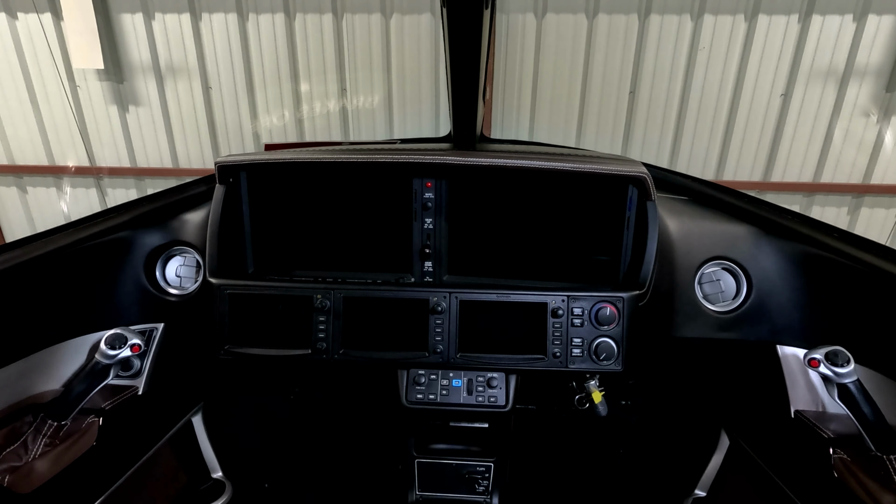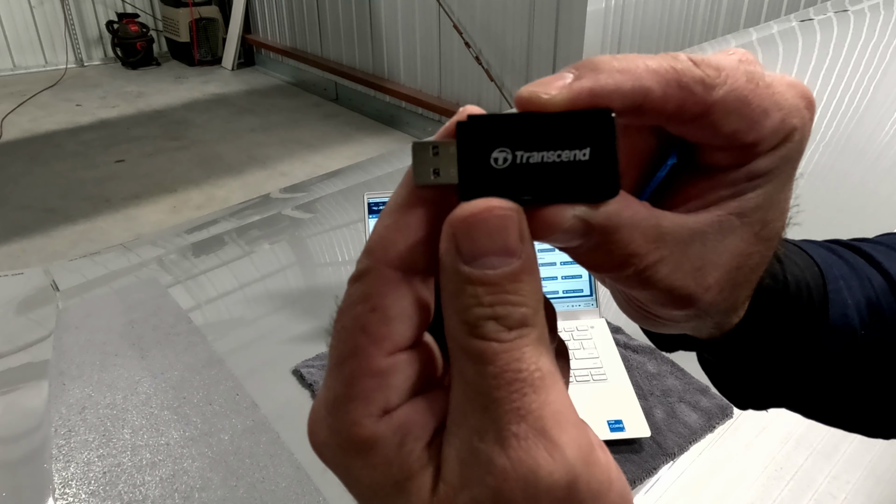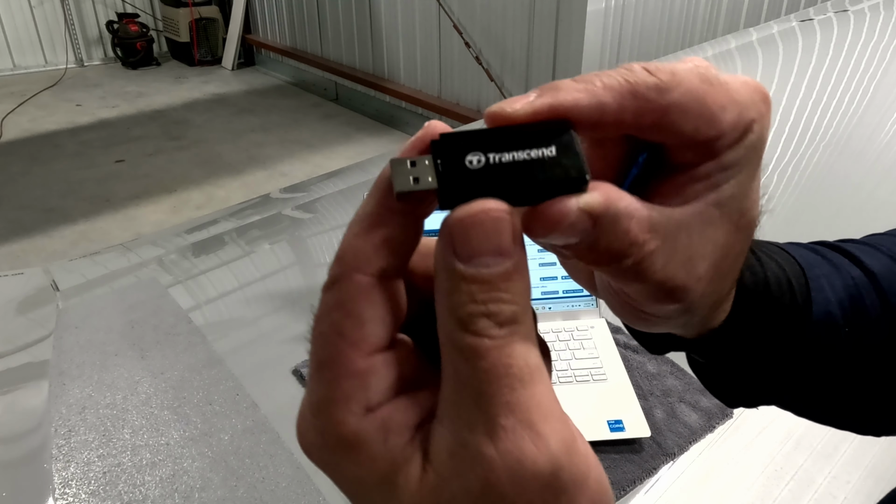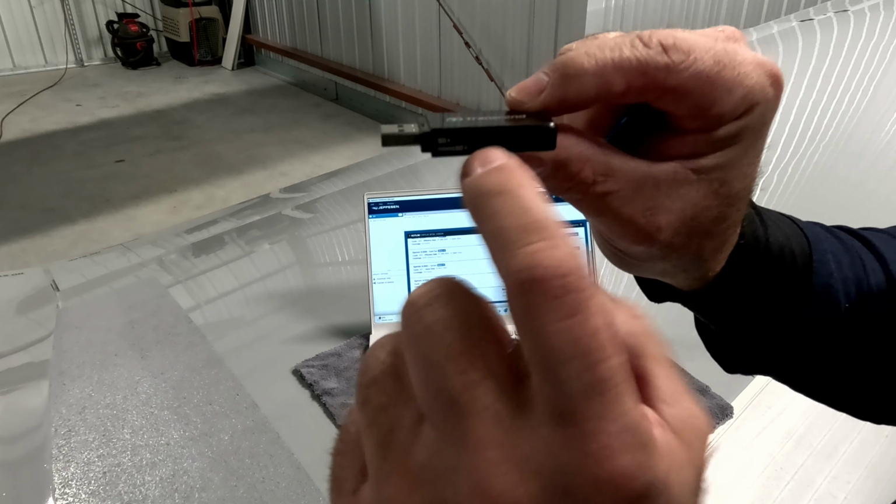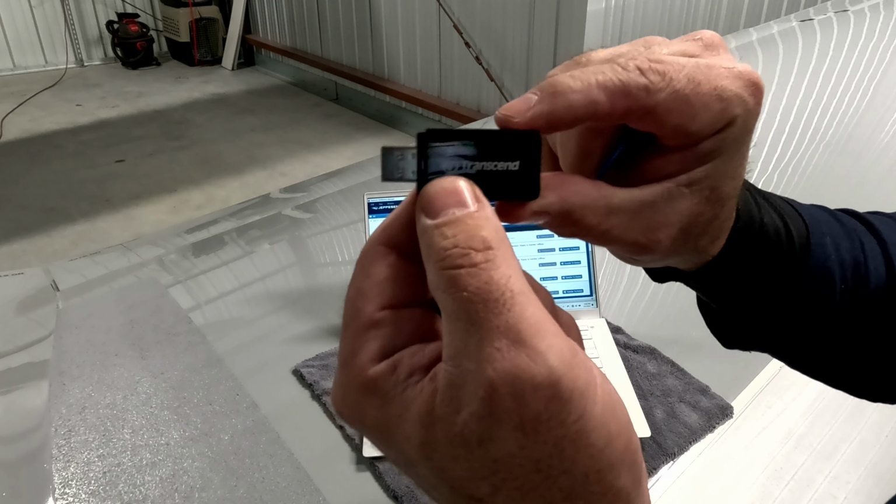Again, it just looks like regular USB here, and then it's got the two card slots on this side. If you need one of these, let me know and I can provide an Amazon link. I think they're probably about $13 or $15 on Amazon.com. Not expensive, but certainly very critical because you, again, need the Transcend card reader in order to put any databases onto the FlightStream 510 card.